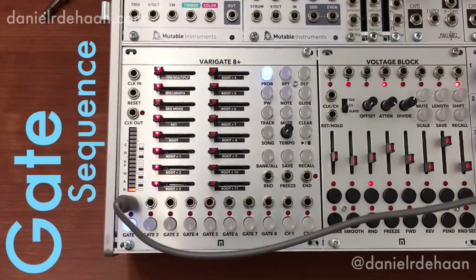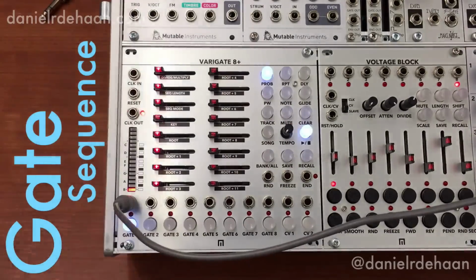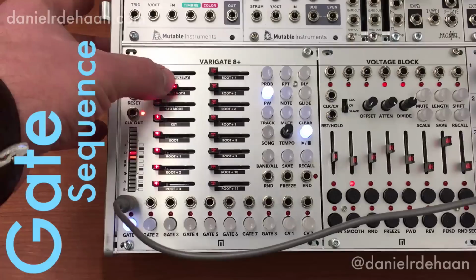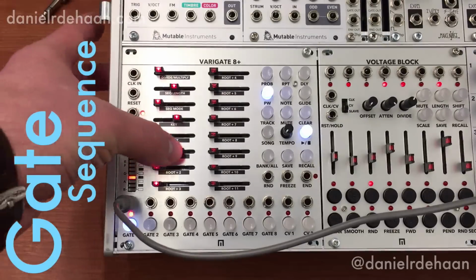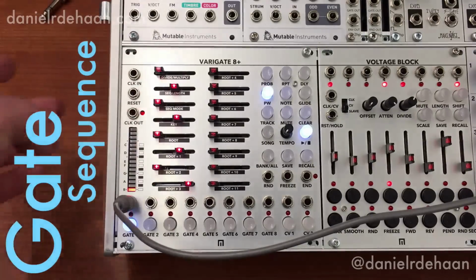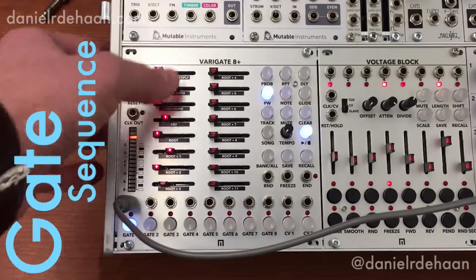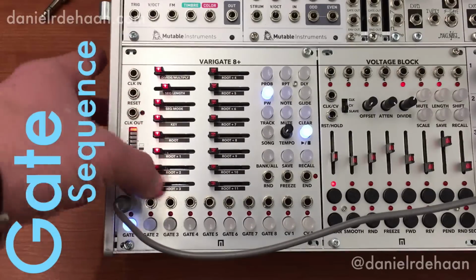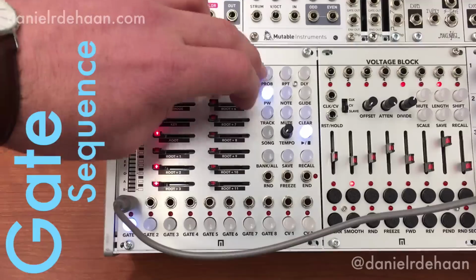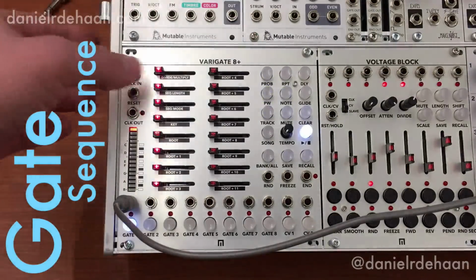To adjust the pulse width for any step, press the pulse width button and adjust the step slider. Depending upon what the Varigate 8+ is triggering, this may or may not have a noticeable effect. Pulse width can also be randomized following the same process as shown for both step repeat and step delay.